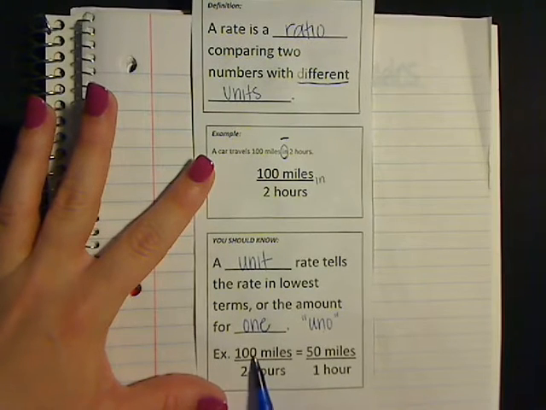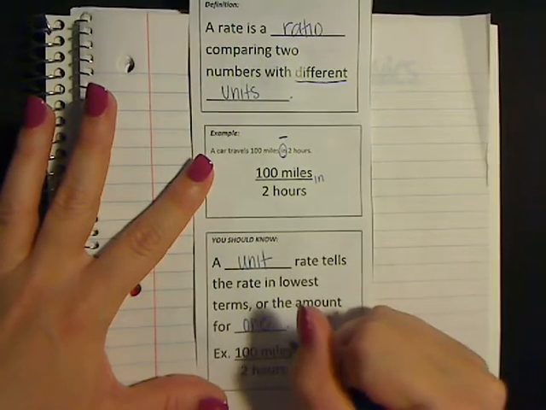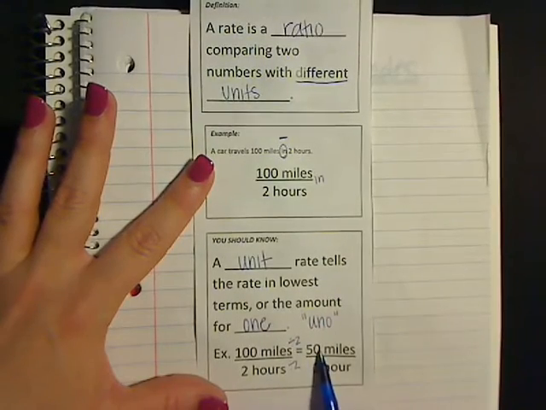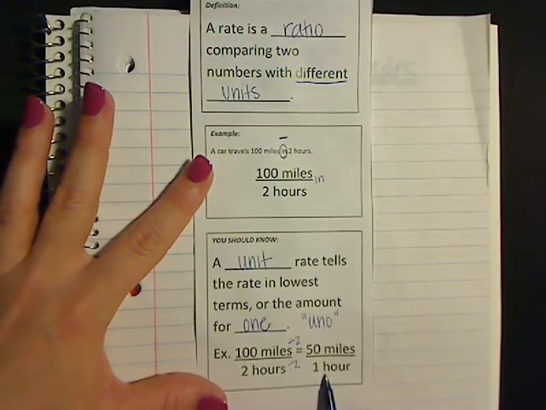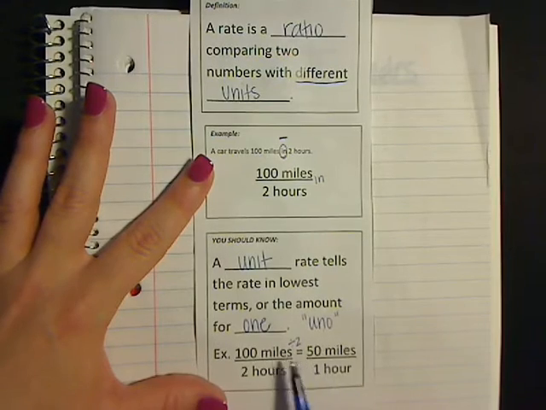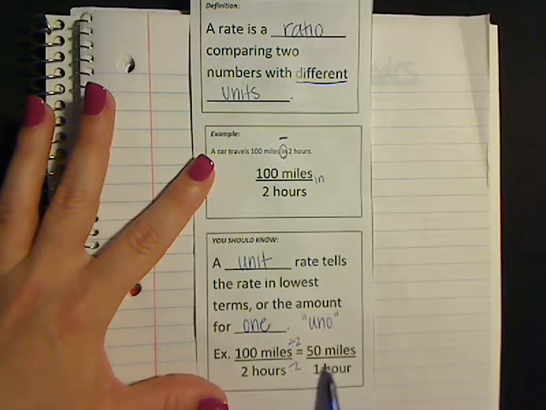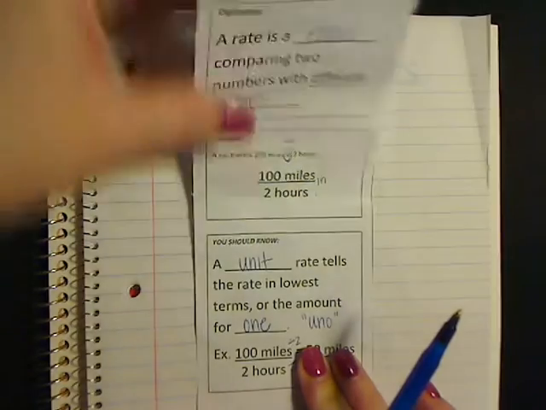Well, if I can go 100 miles in 2 hours, if I simplify this, I can divide both of these by 2. 100 divided by 2 is 50, and 2 divided by 2 is 1. So in simplest form, 100 miles in 2 hours is the same as 50 miles in 1 hour. So this would be a unit rate because it tells you how many miles it can go in 1, or uno, hour. All right, so these are just notes on rates.